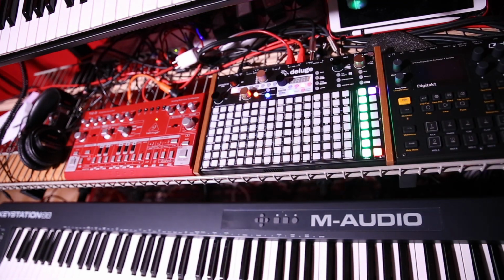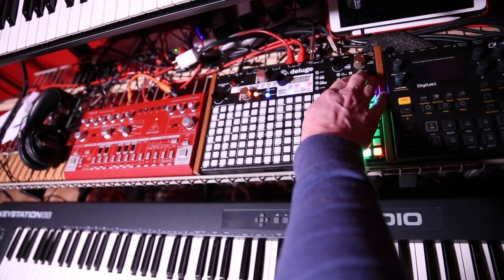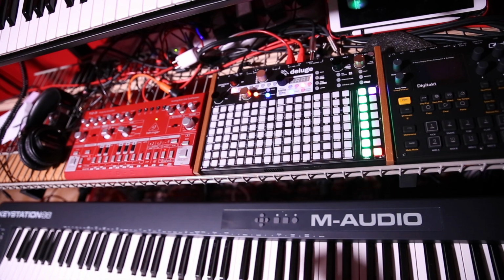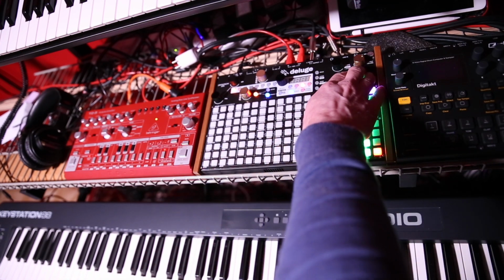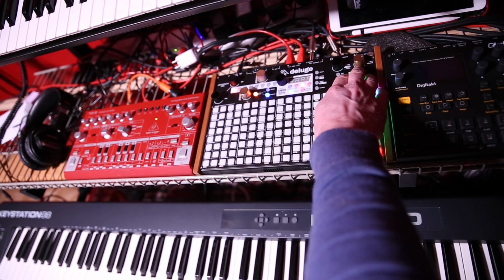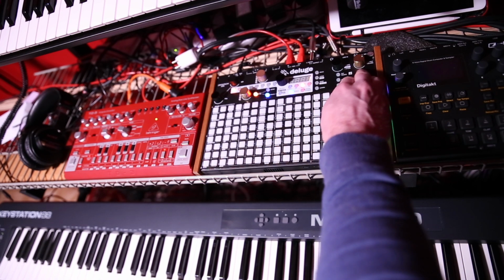So just record the line without any bends first, and then if you're trying to do it fast, you can just keep going. Use any keyboard with a pitch bend, and you'll be able to record that into the Deluge without any special setup. Pitch bend gets recorded into the Deluge, and it's also set to 1 octave.